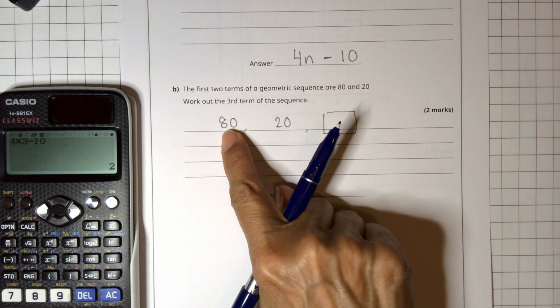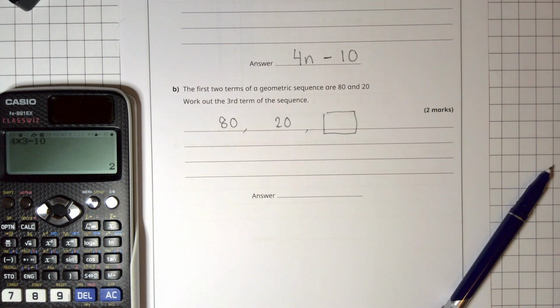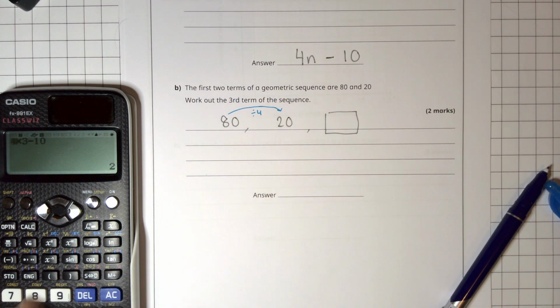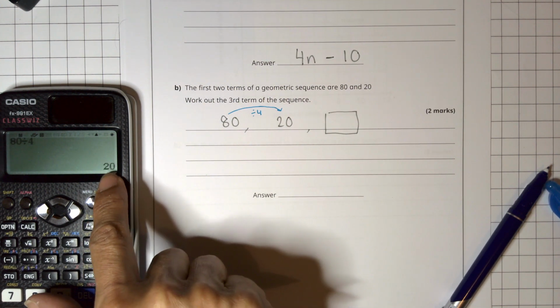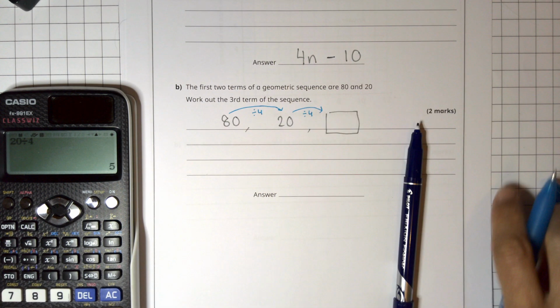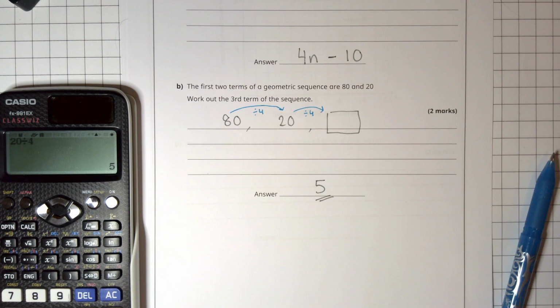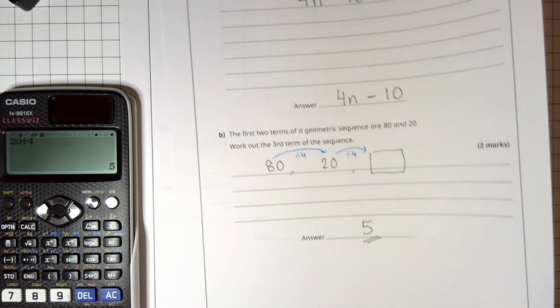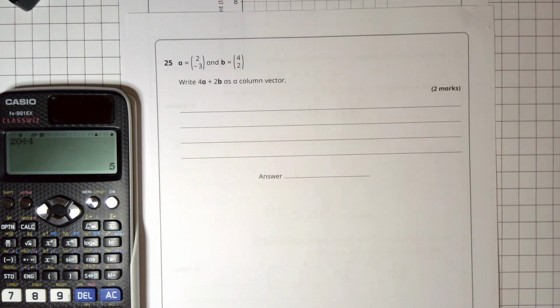So 80 divided by what gives 20? Well, focus on this. Here's an 8 and here's a 2. So what happens to the 8 to make it into 2? Well, you divide by 4. Let's test it. 80 divided by 4, and if it gives us 20, we know it's working. So the next one is going to be the same. You're going to divide it by 4. So 20 divided by 4 gives us 5, and so the third term is 5. Okay, obviously if you wanted a fourth term, then you divide again by 4. So geometric sequences, you multiply and divide. Arithmetic, you add and you subtract.